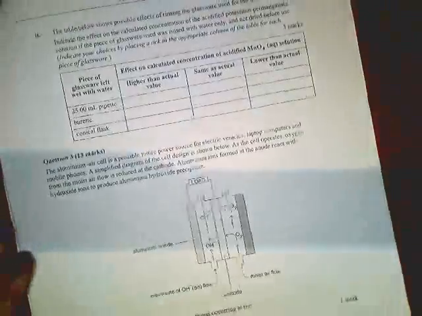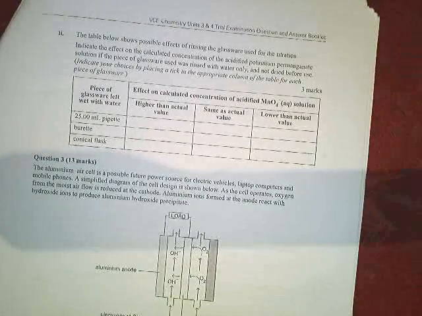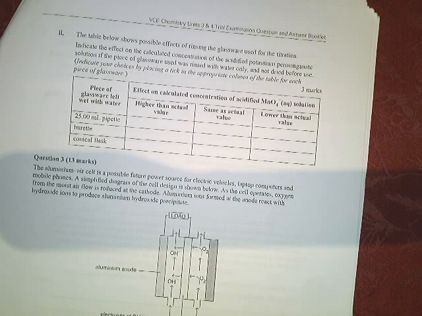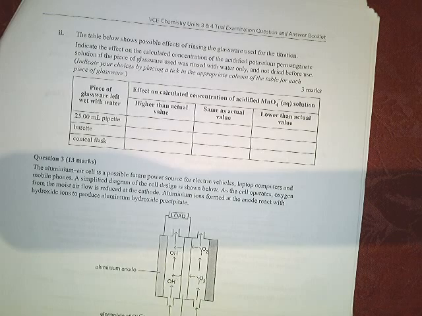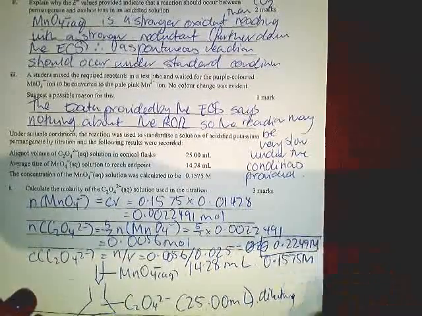Next page. The table below shows possible effects of rinsing glassware used for the titration. Indicate if the piece of glassware was rinsed with water only and not dried before use. Okay, piece of glassware left wet with water. The pipette. So the pipette was used to deliver this, diluting this. So we perceive its concentration to be lower than what it should be.